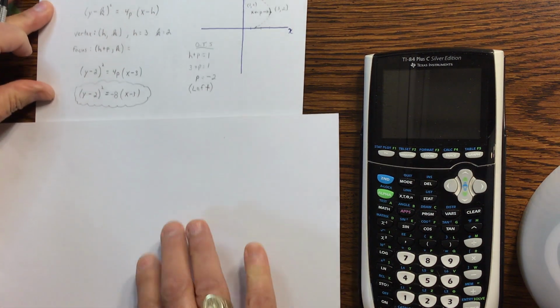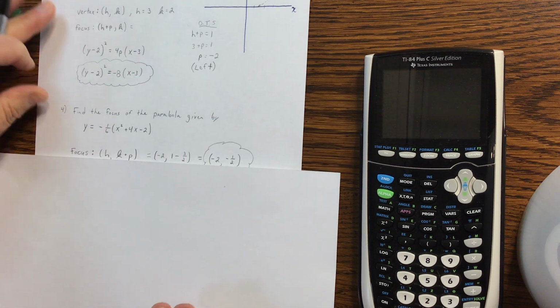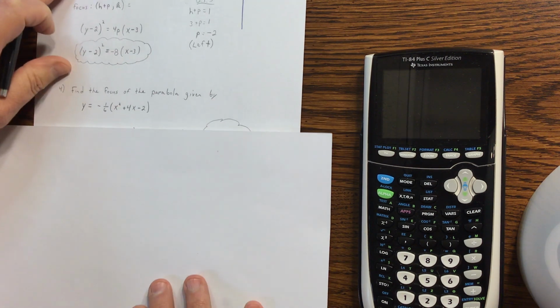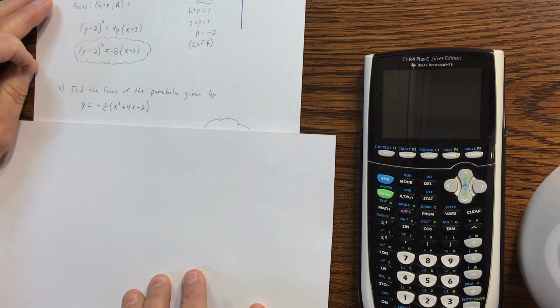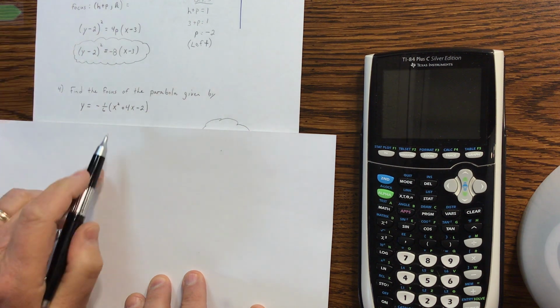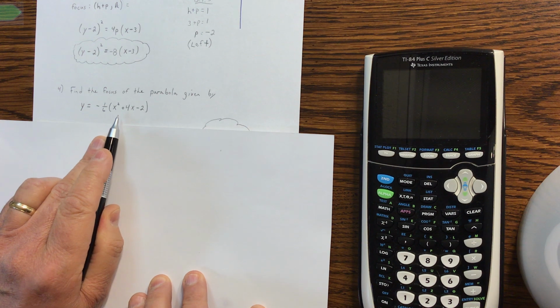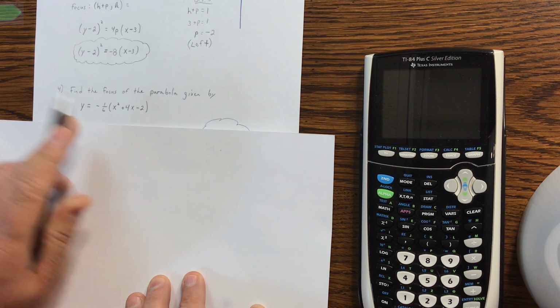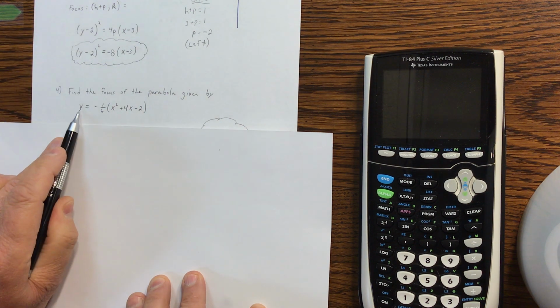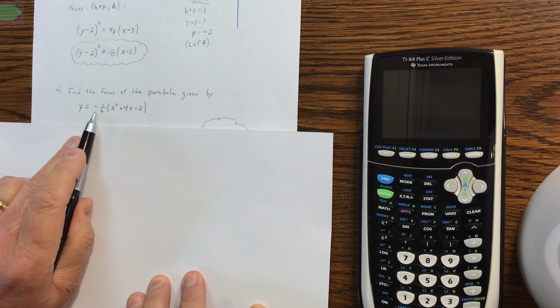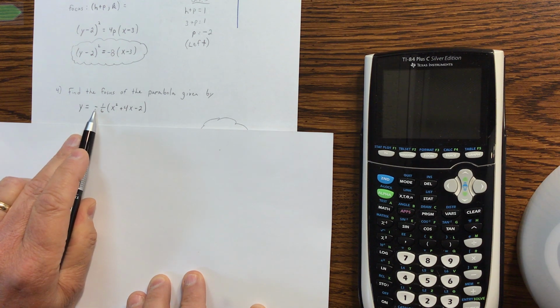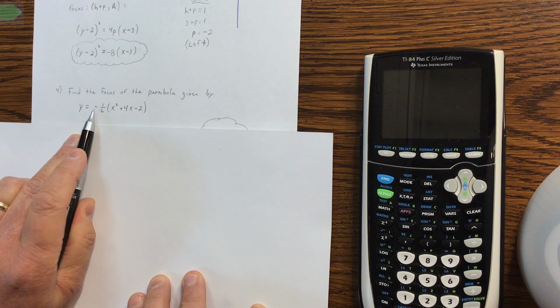All right, let's go to the last one. They're asking us to find the focus of the parabola given by this particular equation. Now this one's written a little bit differently. Just by looking at this, I know it's going to be up, down, and since there is a negative sign right here, this parabola is going down.